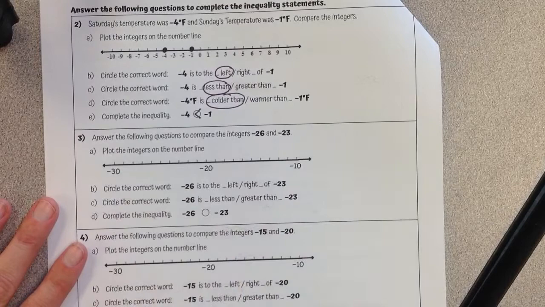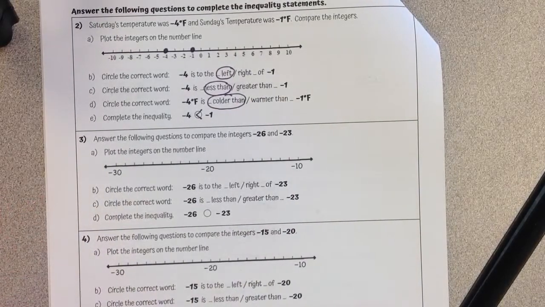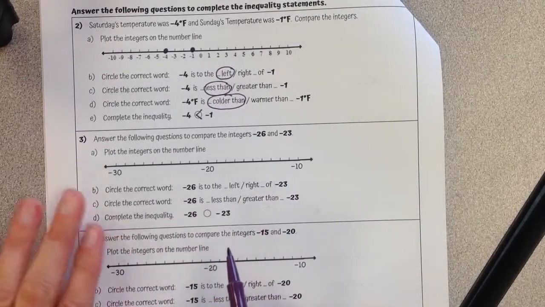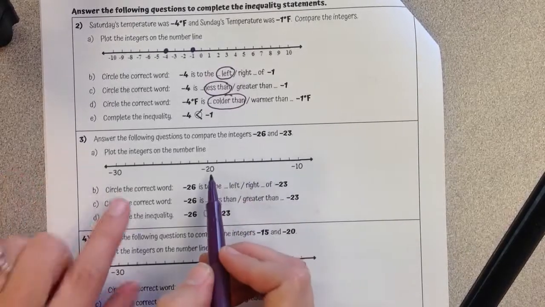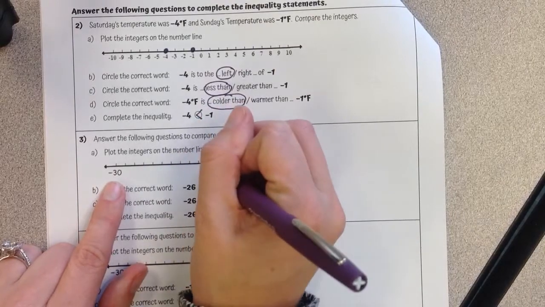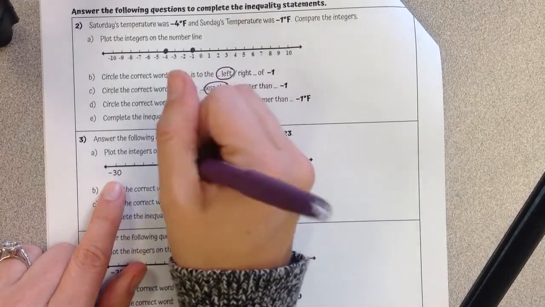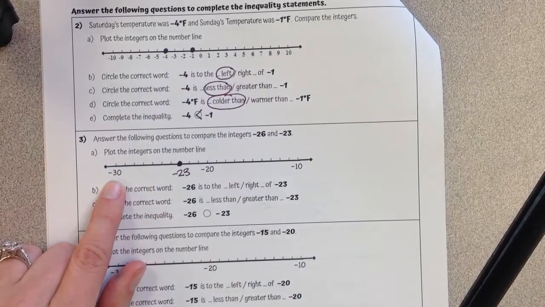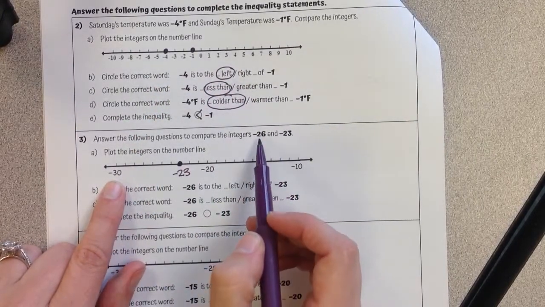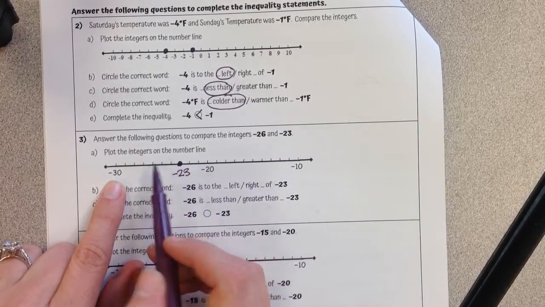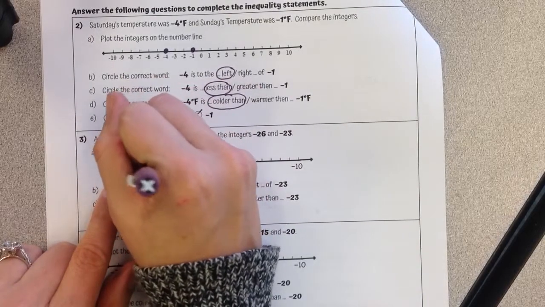Number 3, answer the following questions to compare the integers negative 26 and negative 23. This number line doesn't have it all spaced out for us, so we have to be careful when we are plotting, and I'm going to label where they are. 26 and 23 should fall between negative 20 and negative 30. So I'm going to count. Negatives go backwards. Negative 21, negative 22, negative 23. I'm going to write that on there so it's going to help me compare. And then negative 26: negative 21, negative 22, negative 23, negative 24, negative 25, negative 26.